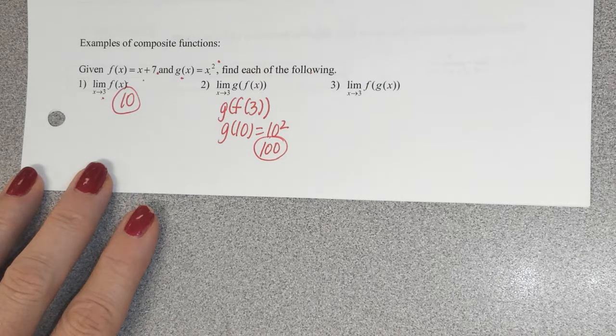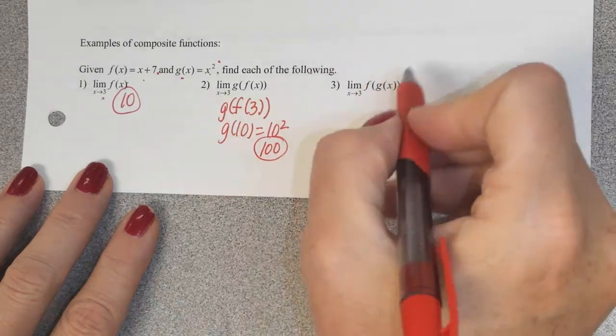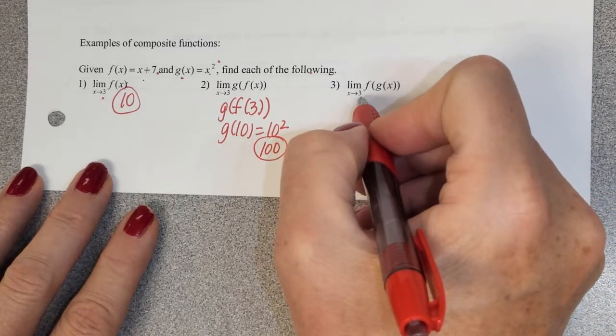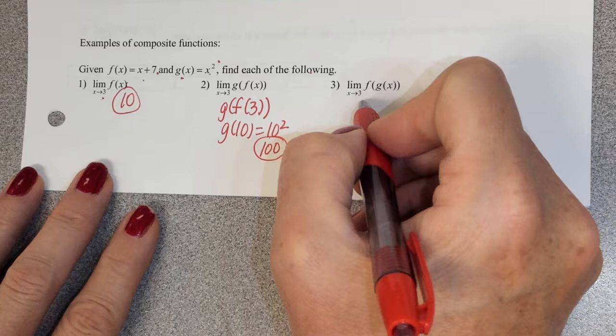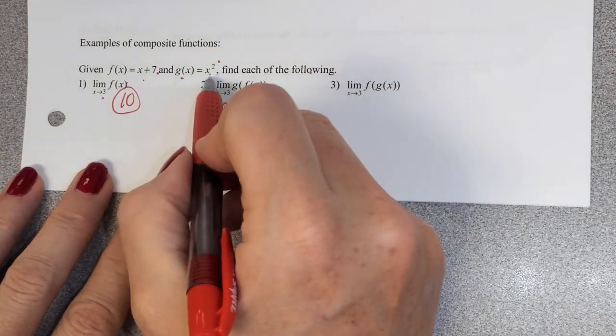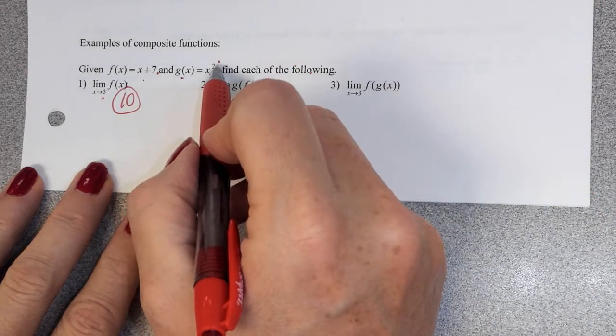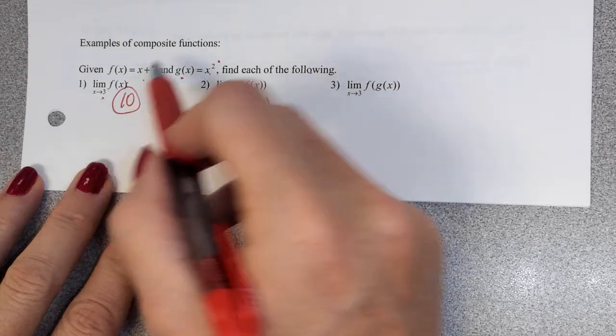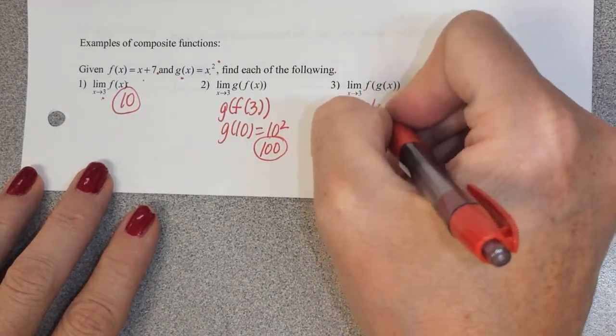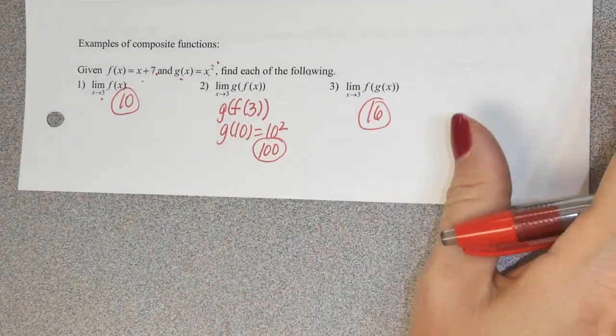Okay, questions there? So what are we going to do on this one? Plug 3 in where first? G. Plug in 3 to G. What do you get? 9. So then we plug that into F, and what do you get? 16. Okay, so it looks complicated, but it's not.